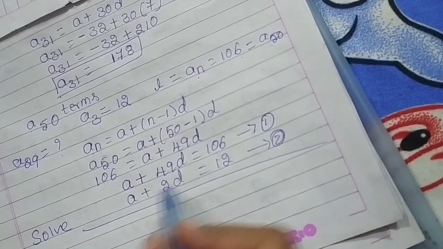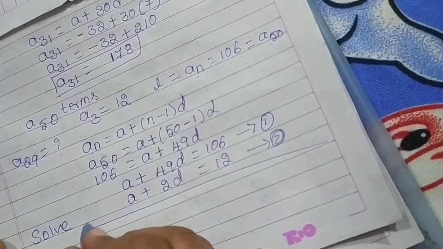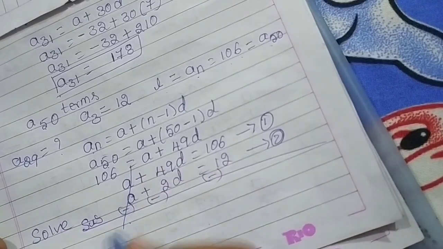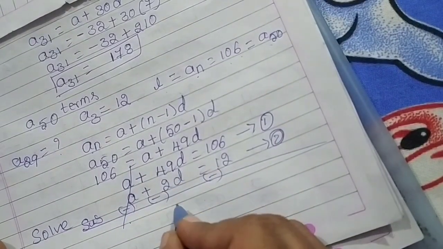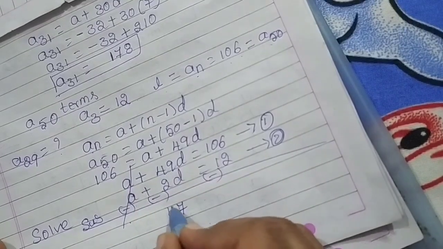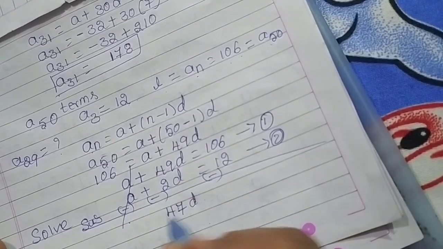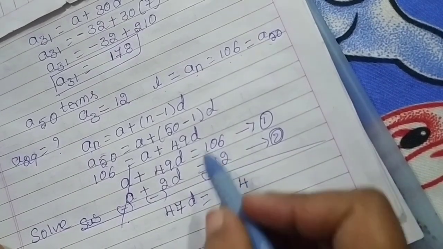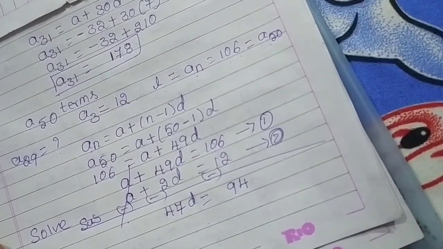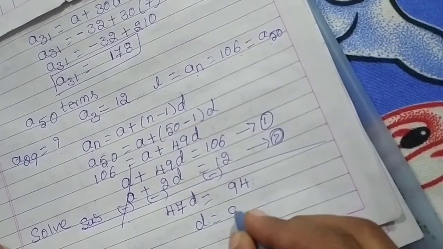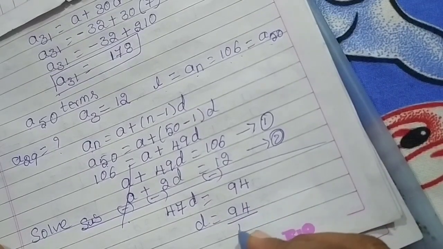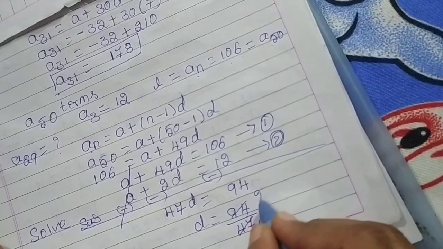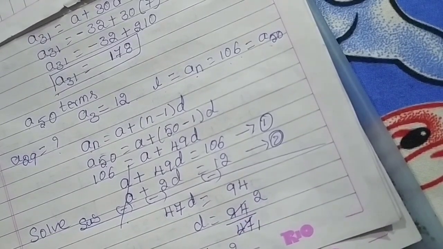When we want to solve for D, A and A are the same, so subtract. Minus, minus and minus. 9 minus 2 is 7, so 47D. The bigger number is positive, is equal to 106 minus 12, which is 94. 6 minus 2 is 4, then 10 minus 1 is 9. D is equal to 94 divided by 47. 47 ones are 47, 47 twos are 94. D we have got 2.